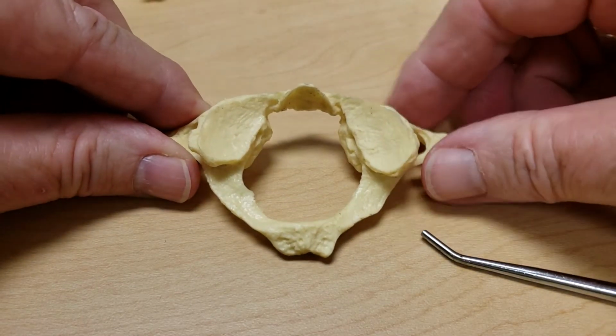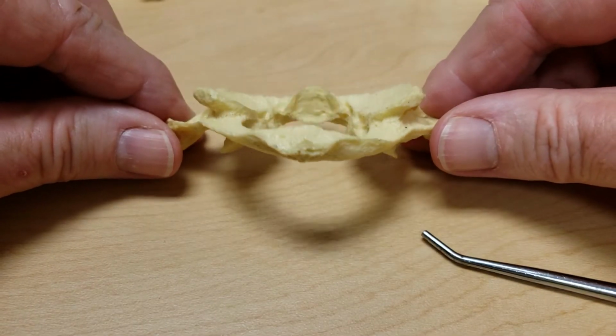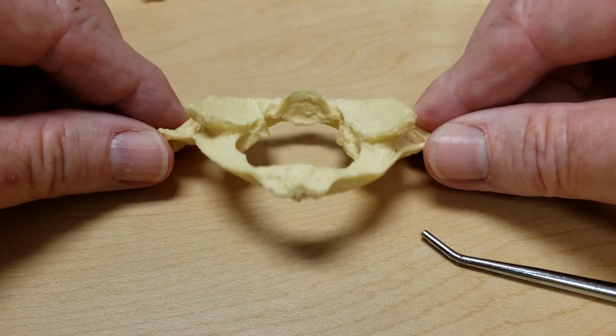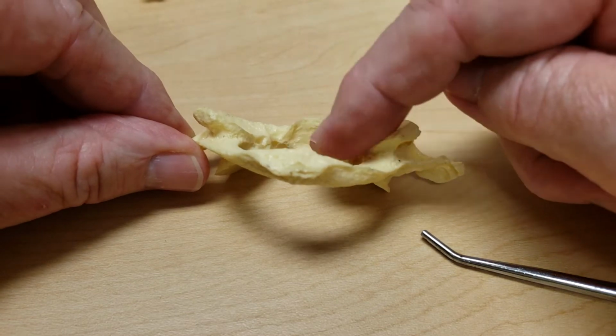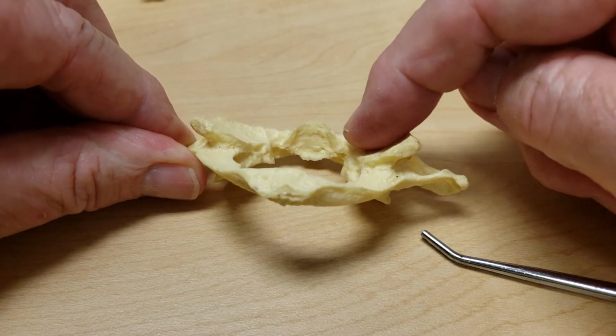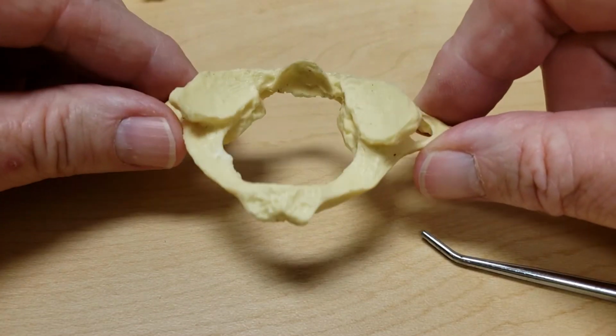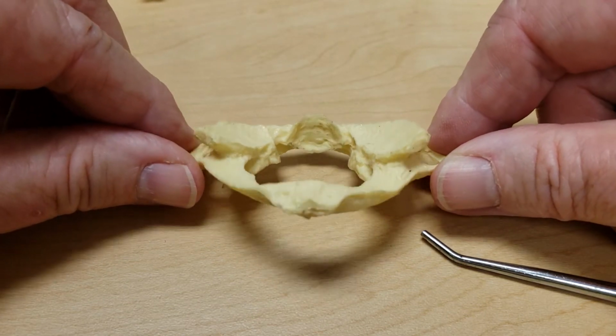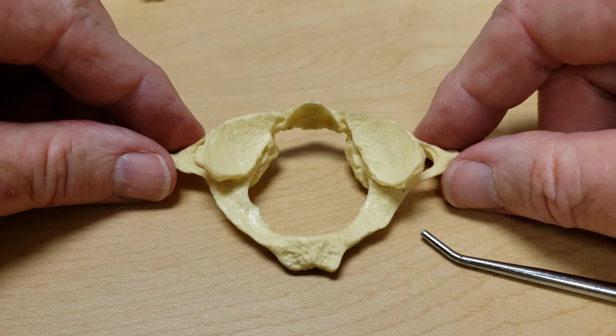This video is going to be about the first cervical vertebra, or C1, also known as the atlas. It's known as the atlas because it supports the skull like Atlas supported the earth. We're going to go over the bony features first.